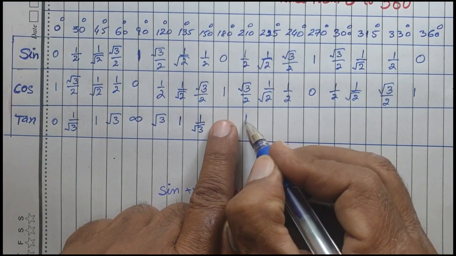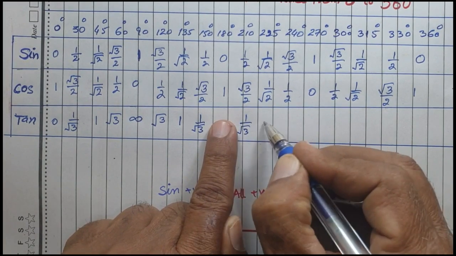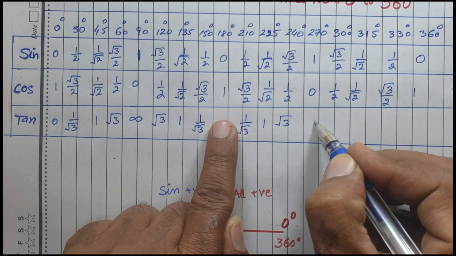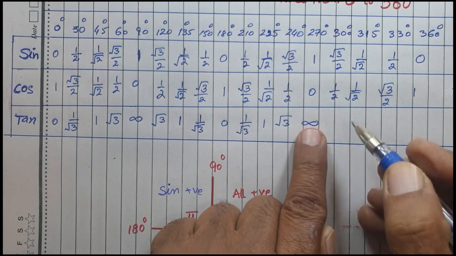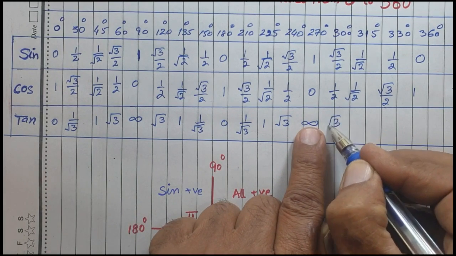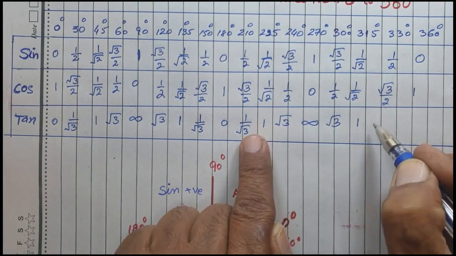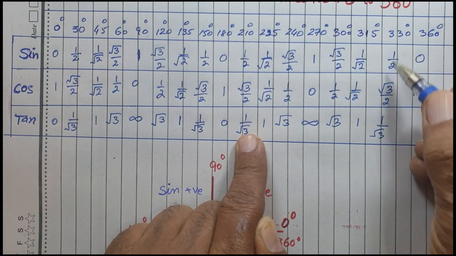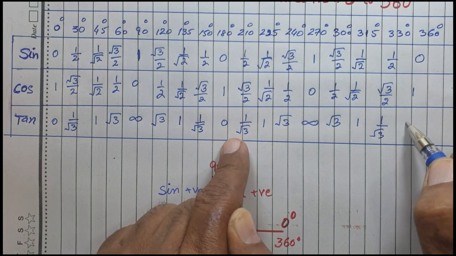Similarly, 1 by under root 3, 1, under root 3 and infinity. Therefore, here under root 3, then 1, 1 by under root 3. If we divide here, we get 1 by under root 3 and 0.